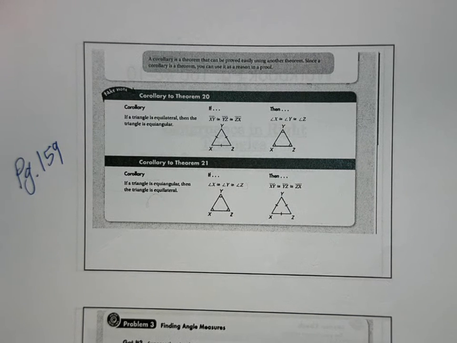Math 2, Section 3.5, Part 2. So we are going to talk about corollary. Read it in your groups. Talk about what it reminds you of. There's 2 theorems there.